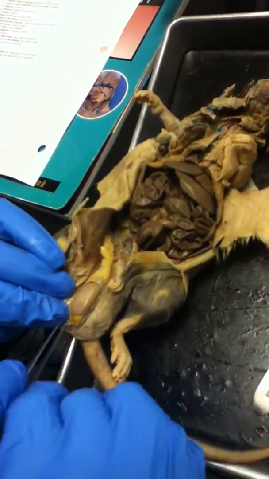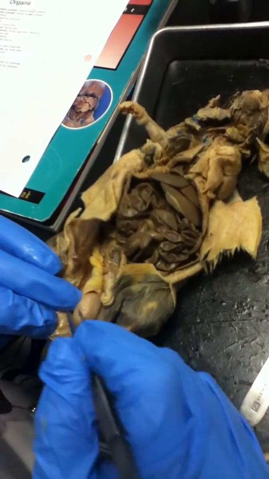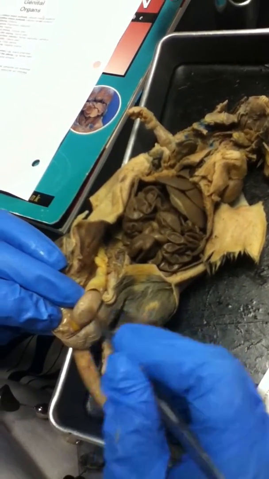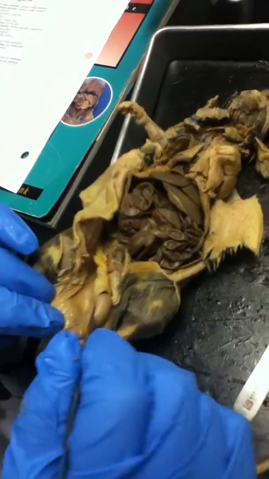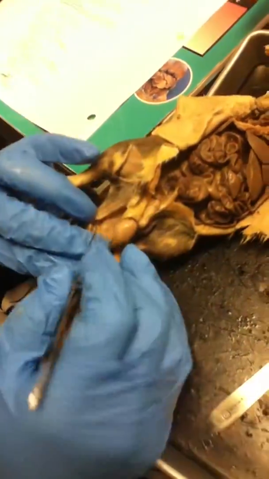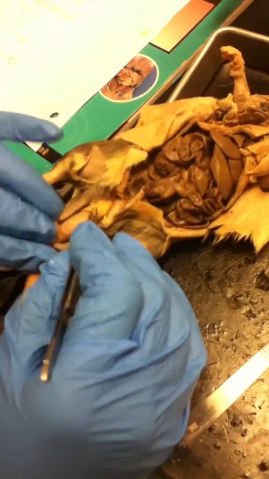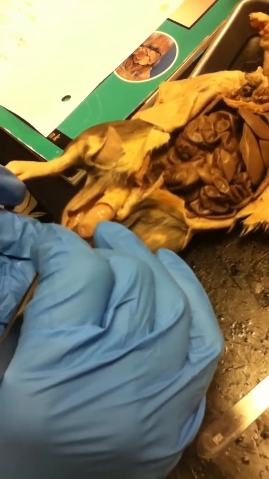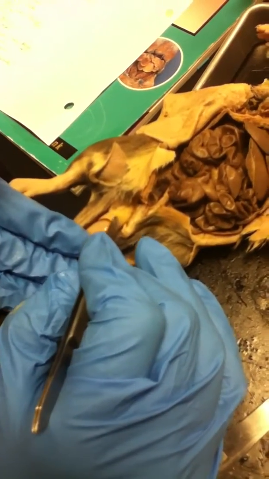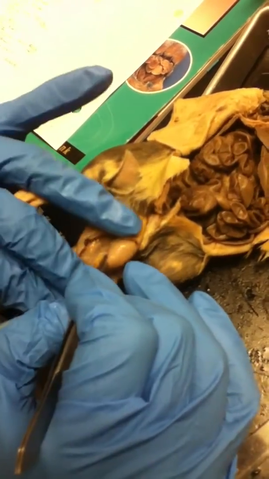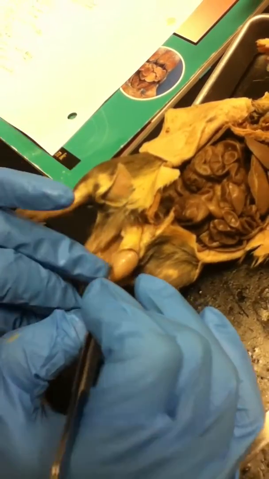Now, this is the testes, or the testicle. This is one of them at least. If I put it laterally on its side, this is where you'll have the epididymis. See the structure going around? It's the epididymis. This would be the head, the body, and tail. And then it leads into the spermatic duct.